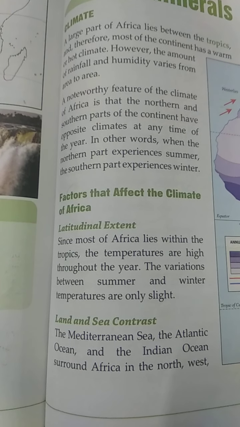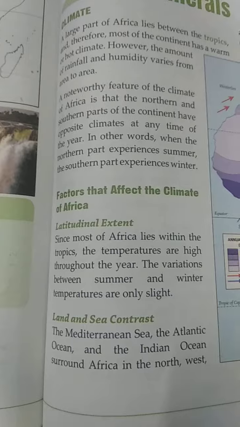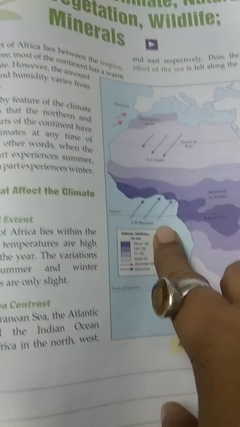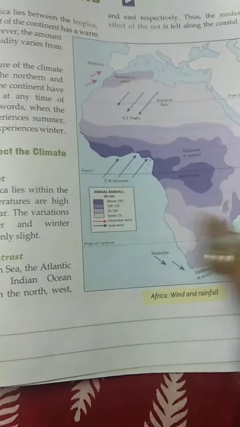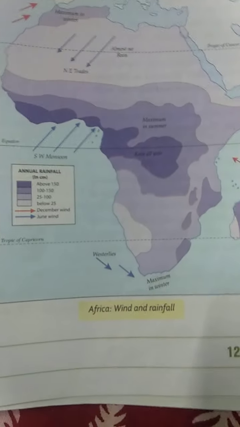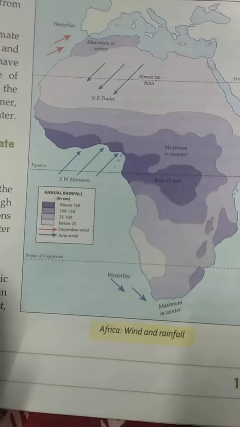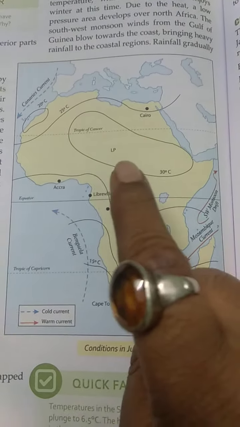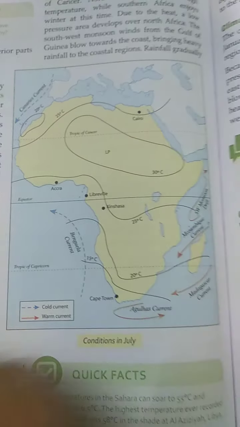Next comes the land and sea contrast. Here the Mediterranean Sea, the Atlantic Ocean, the Indian Ocean and the Red Sea surround the continent on all sides, from north, west and south. As it is surrounded by water on all sides, it affects the navigability of the interior parts of the continent due to the high plateau.